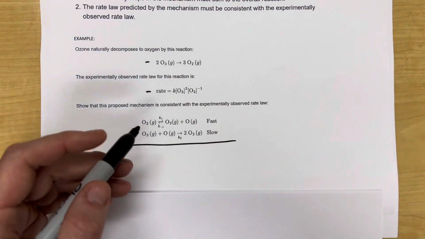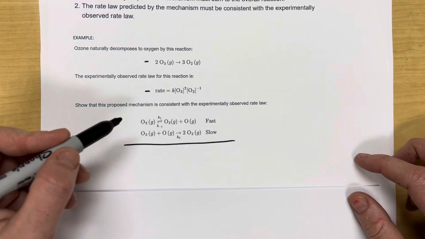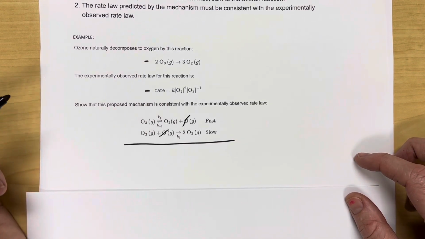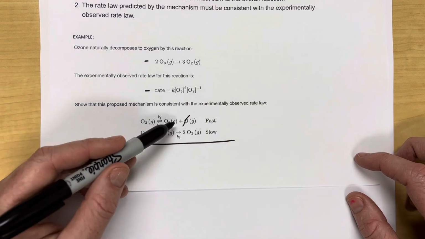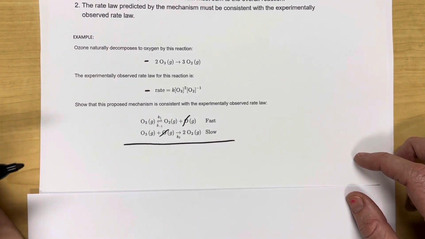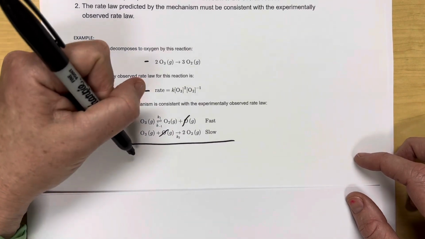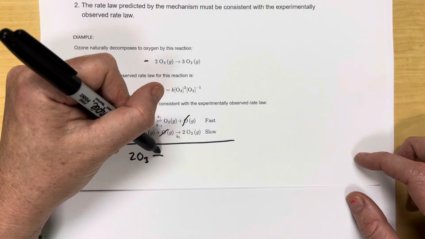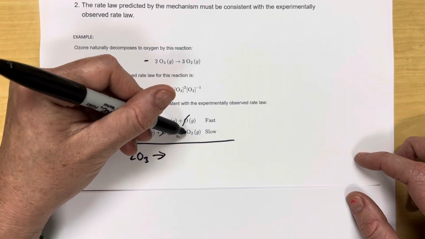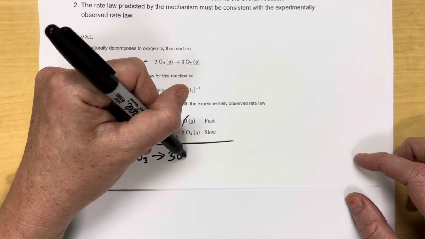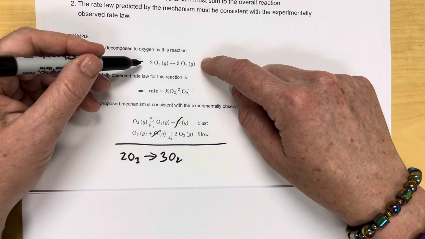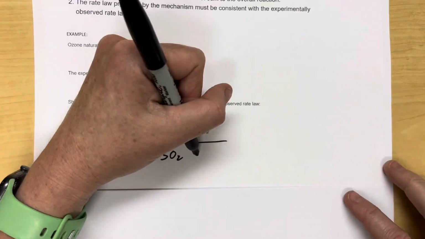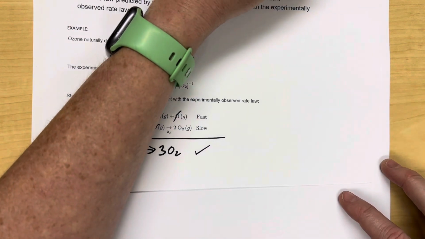Okay, so step number one, let's just add these up. I look to see if anything cancels. I see the O cancels with that O. This is over here on the products, and this is on the reactant side, and that's why they cancel. And then I'm left with 2 O3. I don't see anything else that cancels. Yielding, I got 2 O2s here, plus 1 there would be 3 O2s. So that was what we started with, and when we added them up, we got that back. So that's good news. We're halfway there.